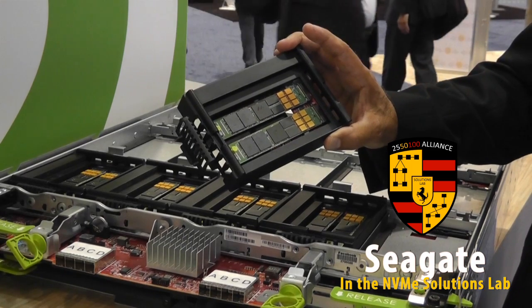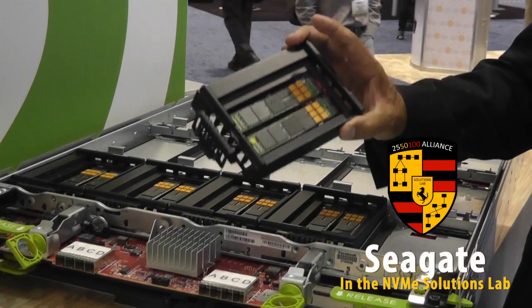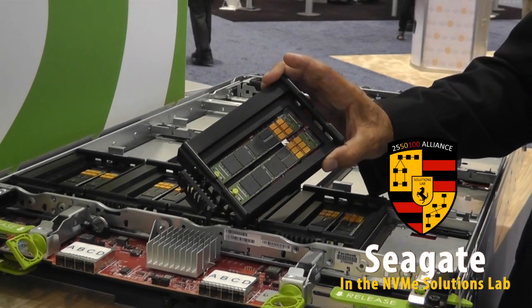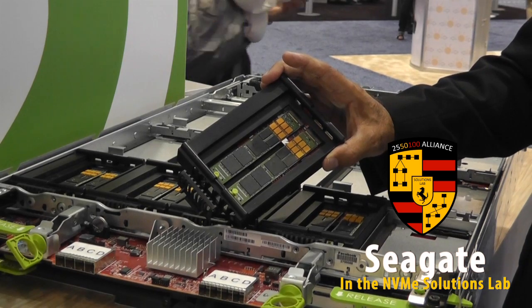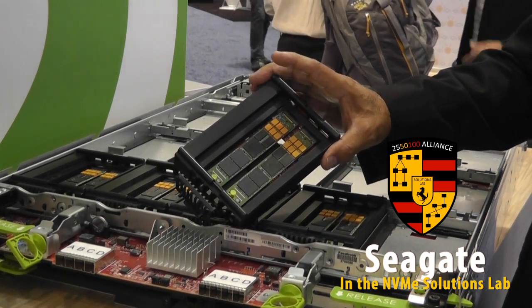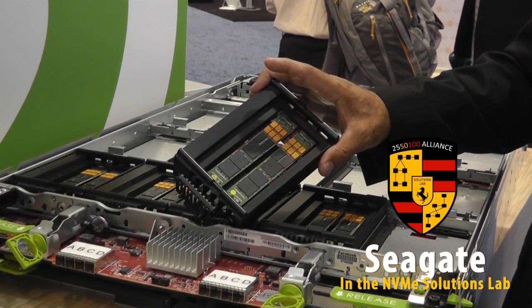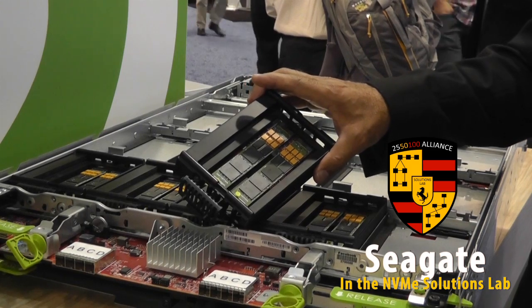So I get twice the benefits out of this slot from a capacity perspective, from a performance perspective. So it becomes a very interesting form factor for cloud deployment and for hyperscale deployment, and that's certainly a direction that we see strongly with M.2, and it's a strong play for us at Seagate as well.